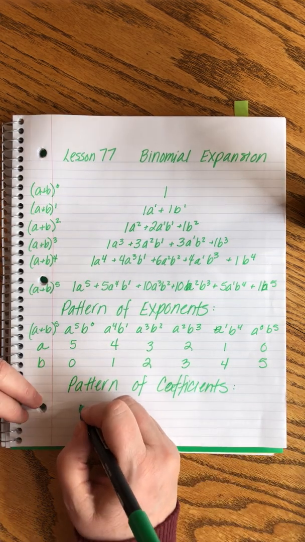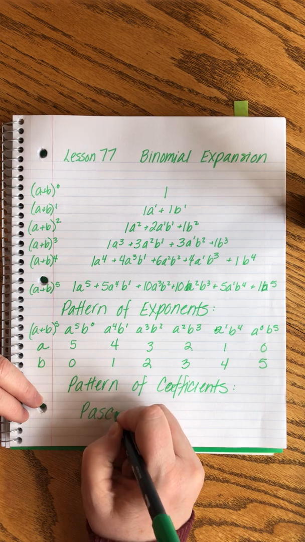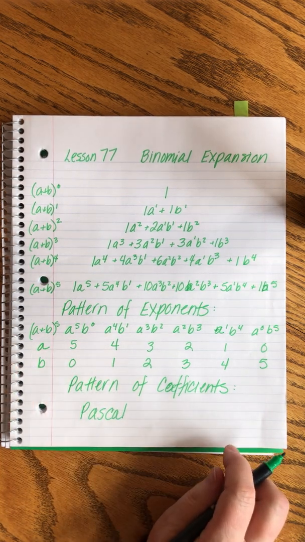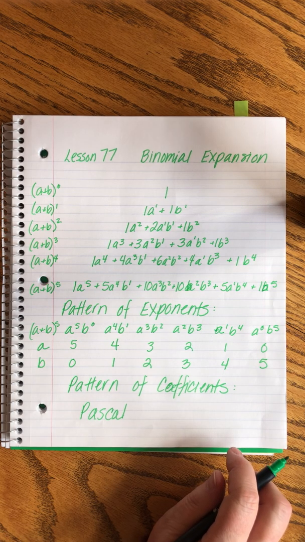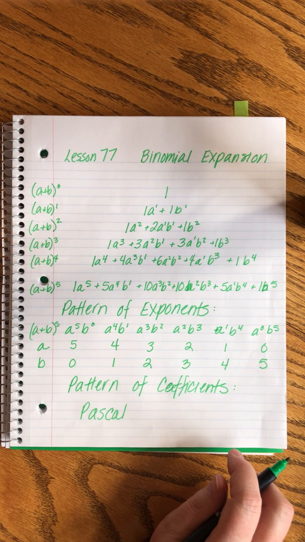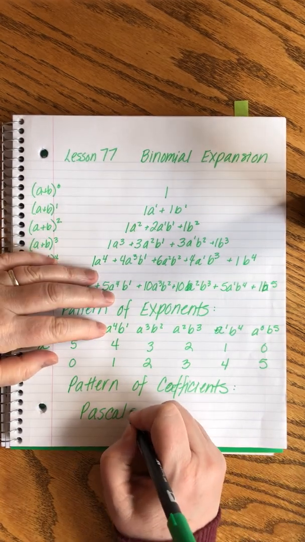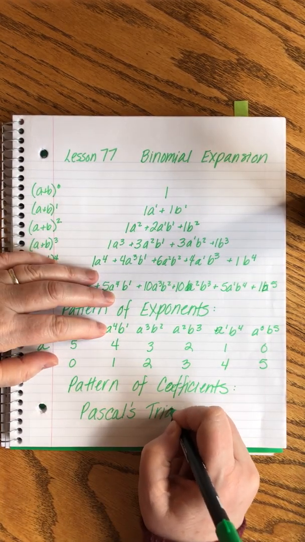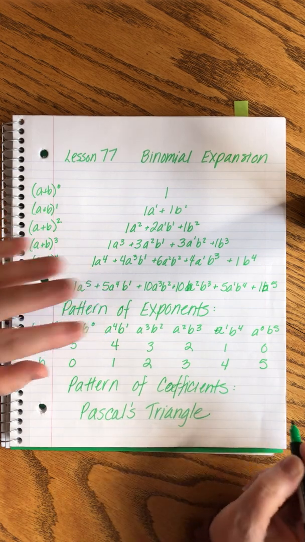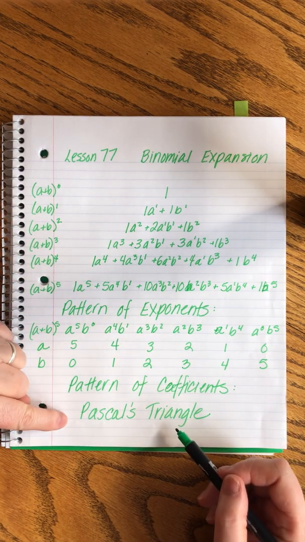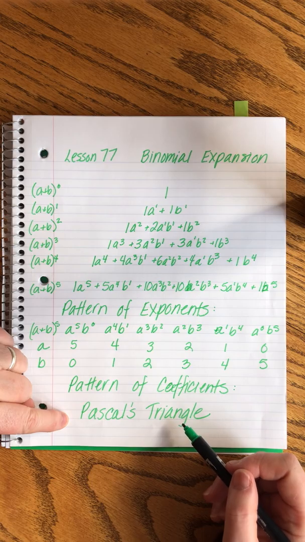There was a dude named Pascal. Let me see if it says what year he did this. I think he was a European dude. I think he was like 1600s, 1700s, maybe even the 1800s, somewhere in there. He studied this and he realized that these coefficients make a really neat pattern. And that pattern is called Pascal's triangle.